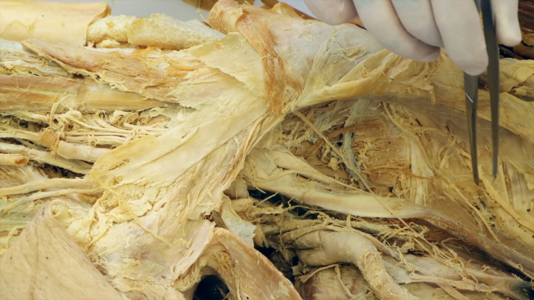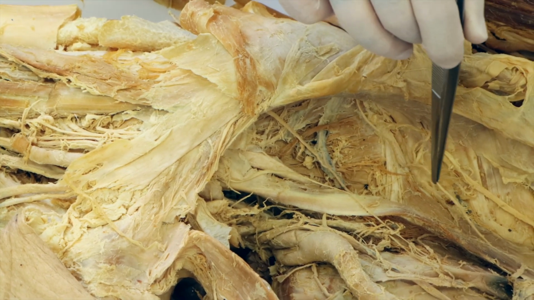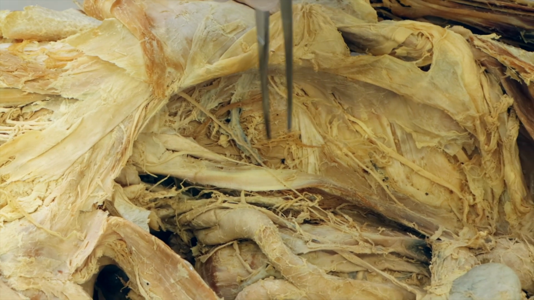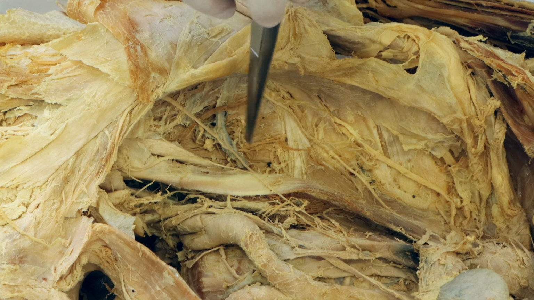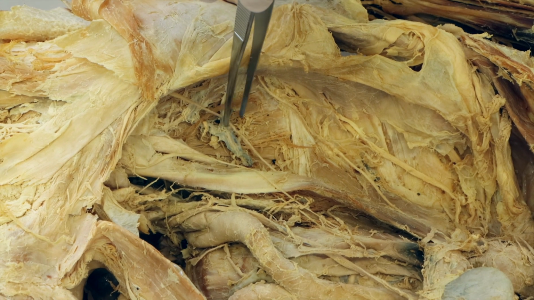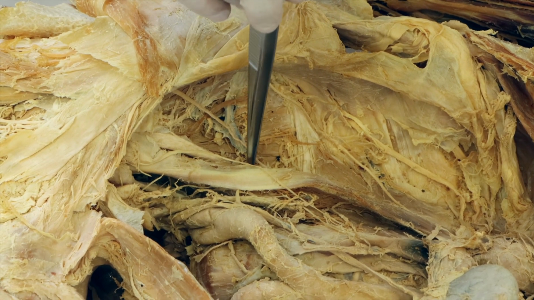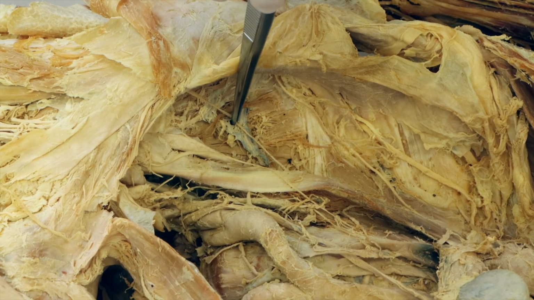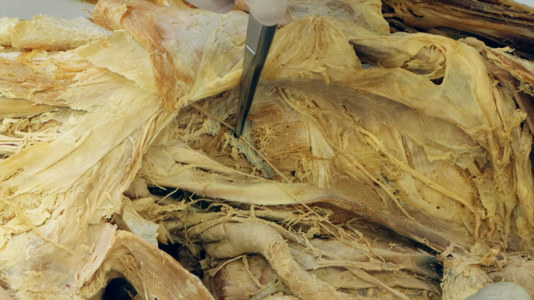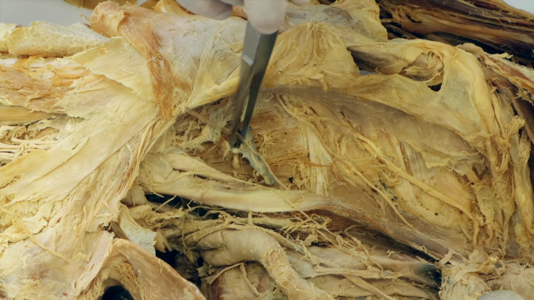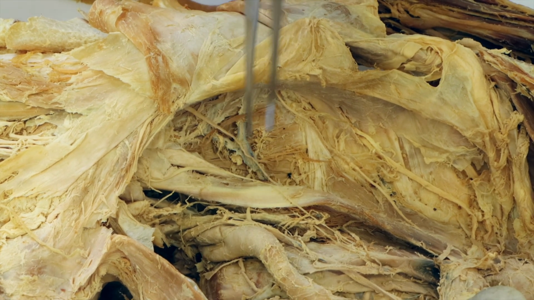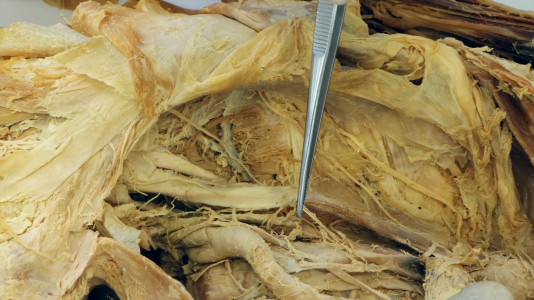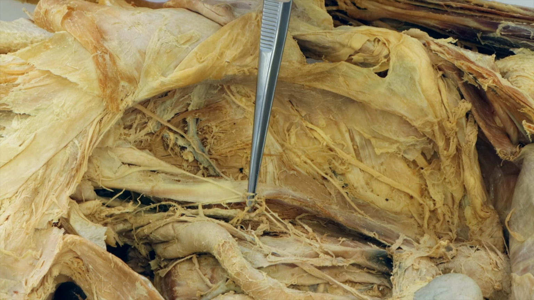So the iliohypogastric and ilioinguinal are above the iliac crest, but on the anterior surface of the iliacus muscle, lateral to the psoas major, you can find the nerve called the lateral cutaneous nerve of the thigh.